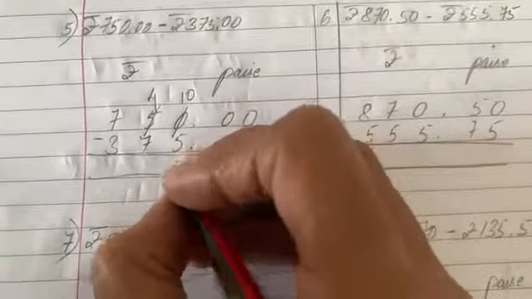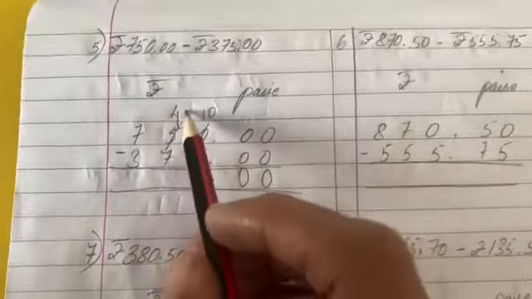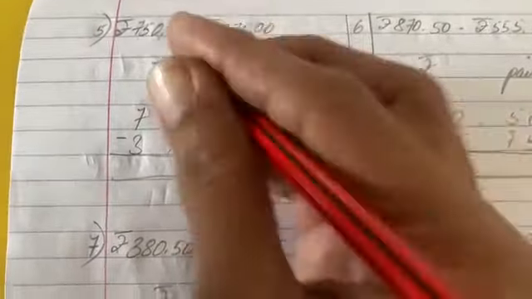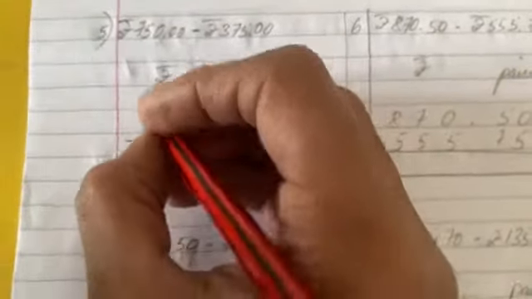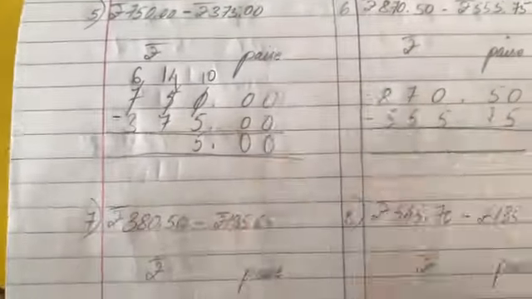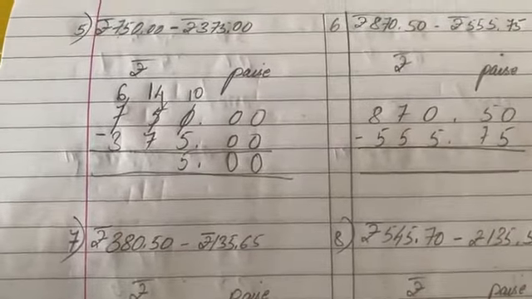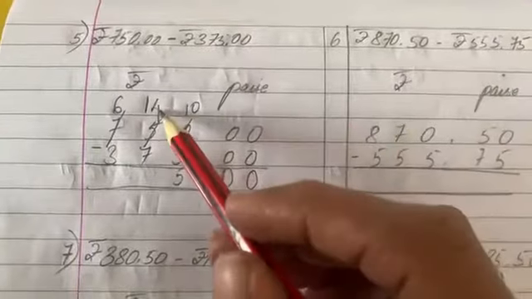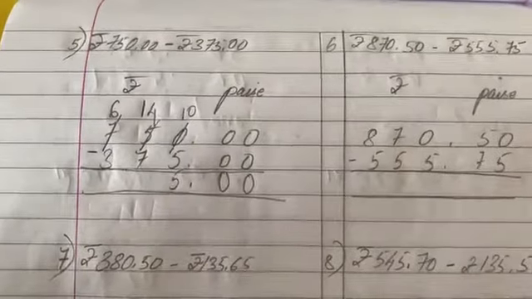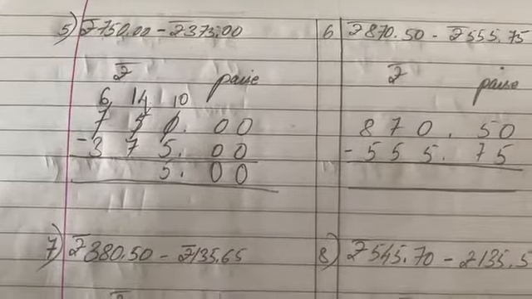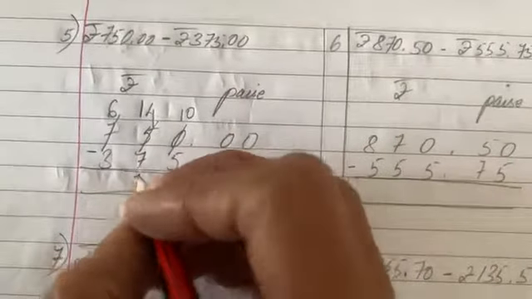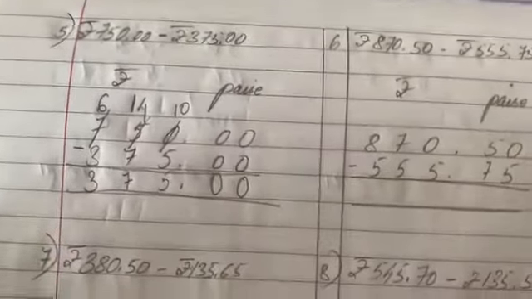So 10 minus 5 is 5. Now here again you can see 4 and 7. So let's make this 14, and let's cancel the 7 and make this 6. So 14 minus 7 is 7, and 6 minus 3 is 3. Let's move on to question number 6.